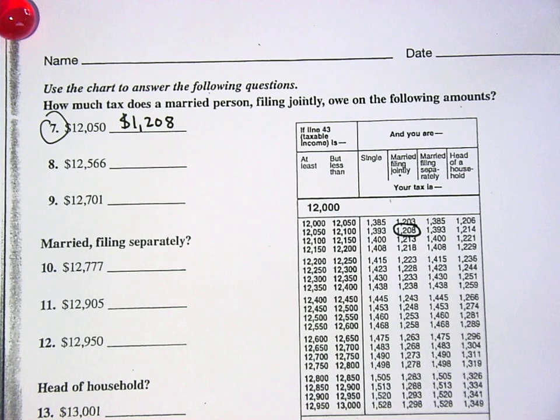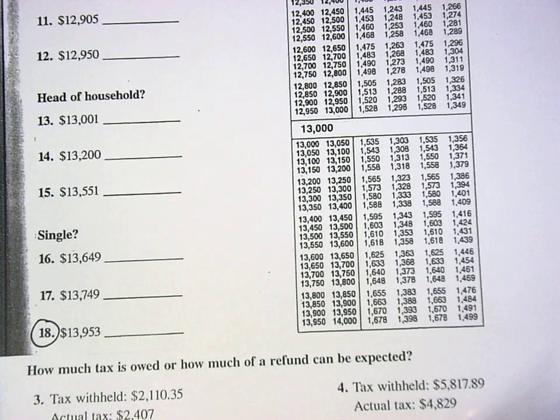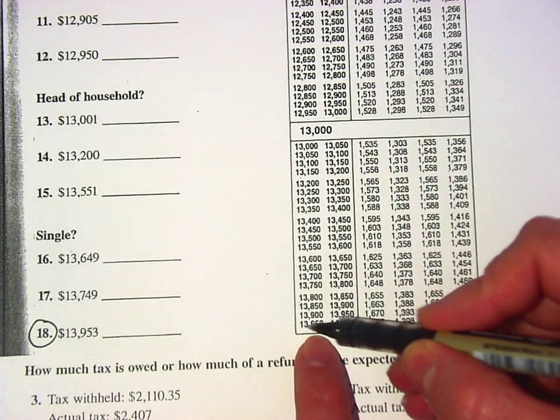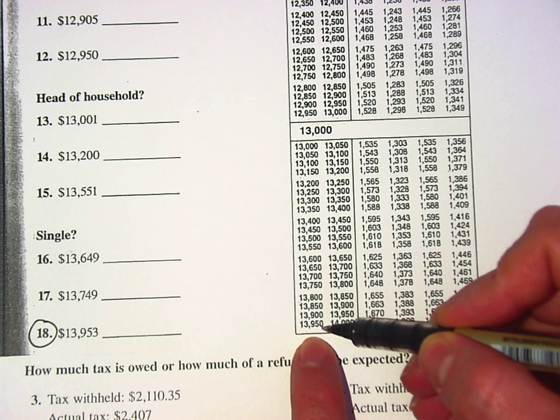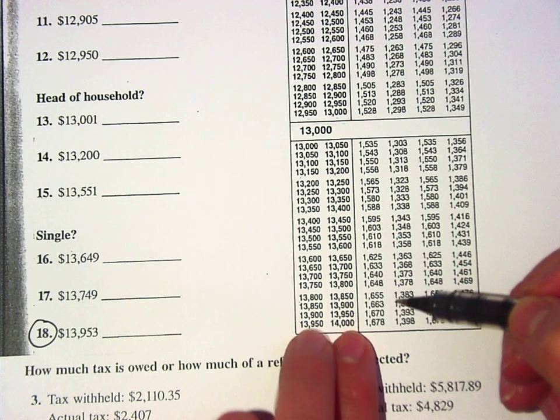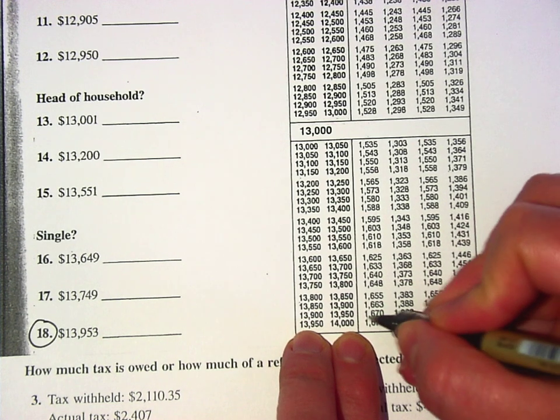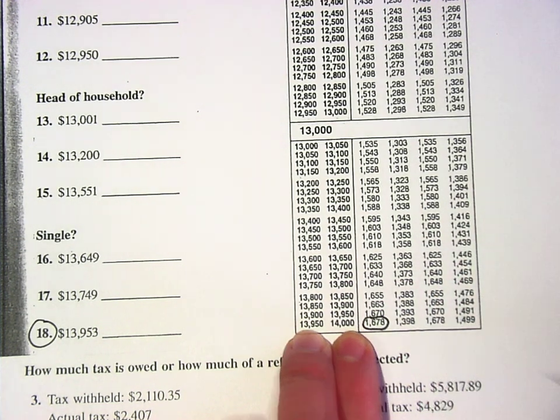Let's jump down to if you are single. Let's do number 18, single, and you made $13,953. Looks like we have to go to the very last line here. It's more than $13,950, but less than $14,000. And you're single. Looks like $1,678.